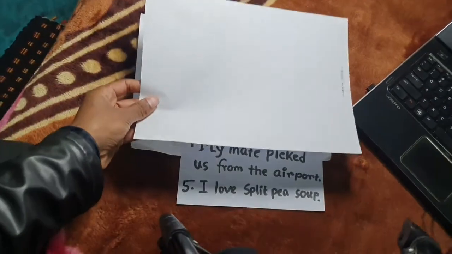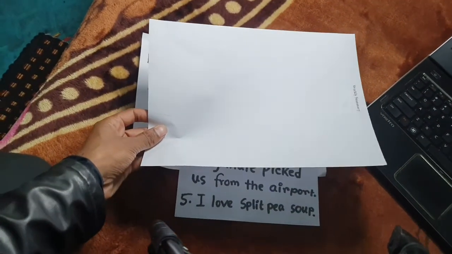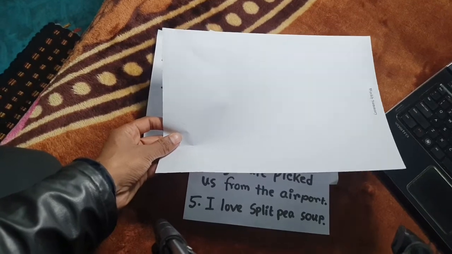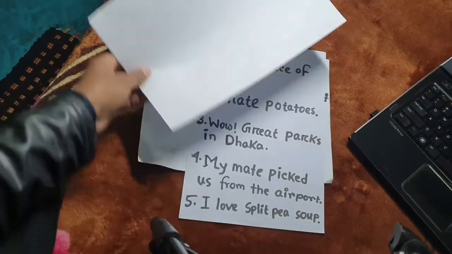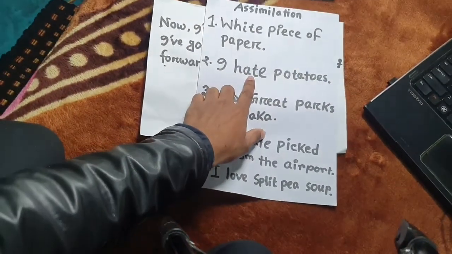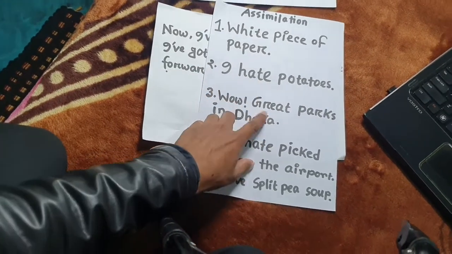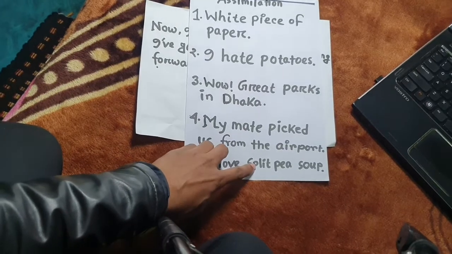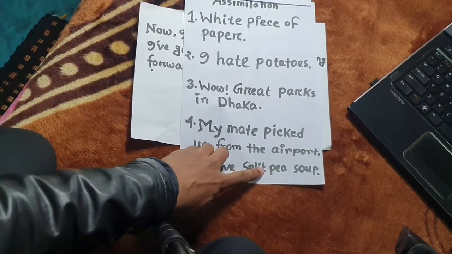Is it a white piece of paper? Yeah, it's correct. But when you are pronouncing in fluent speech, it becomes white piece of paper. For example, hate becomes hape, okay? And great becomes grape, and mate becomes mape, and also split becomes a split.